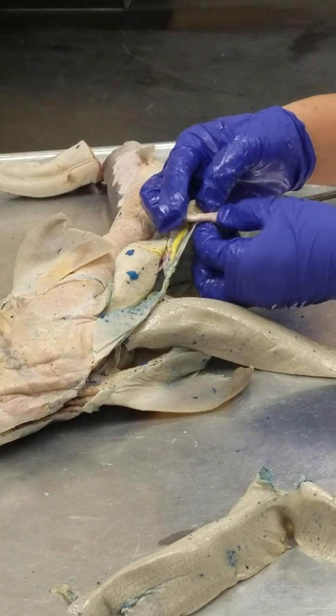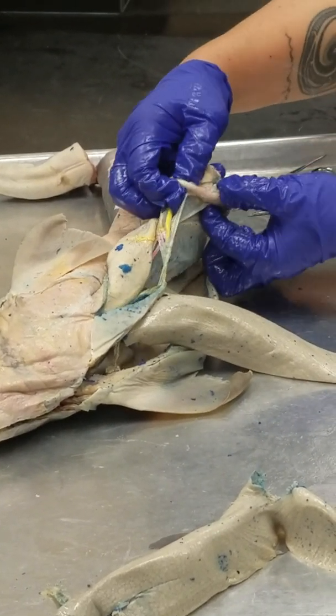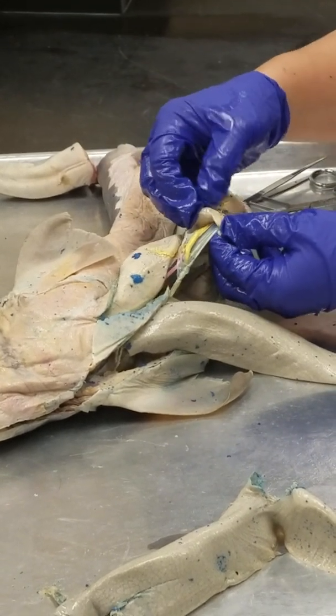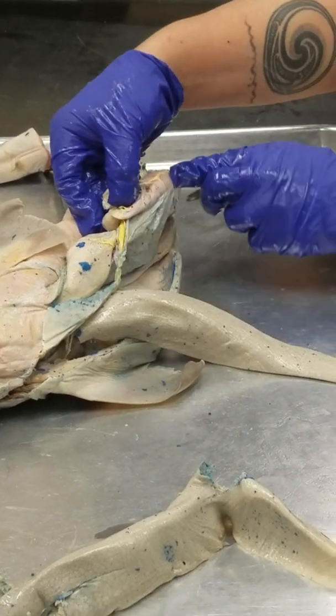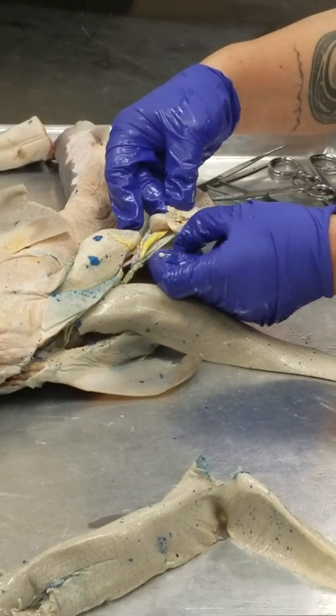The shark, this is the small intestine right here. Okay, it's about 1 inch long and it runs from the pyloric sphincter to when all these little stripes start. Okay, so that small intestine is also called the duodenum.